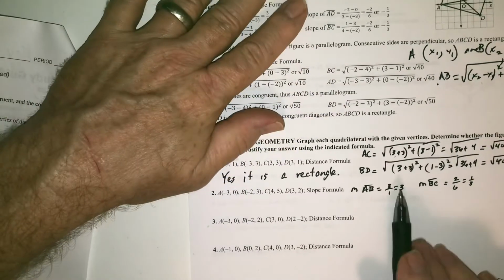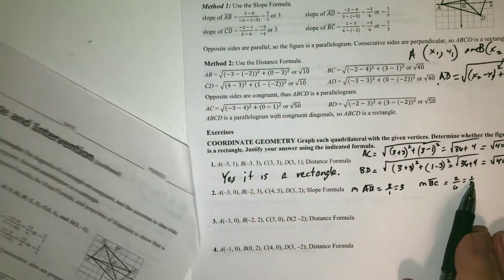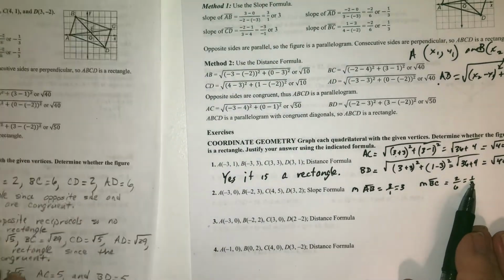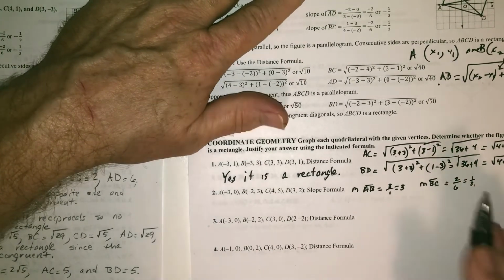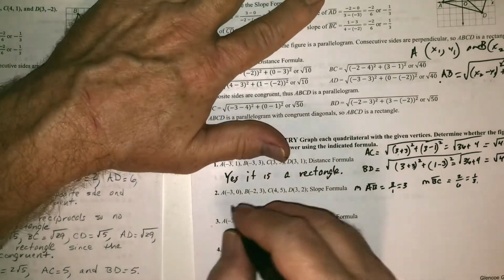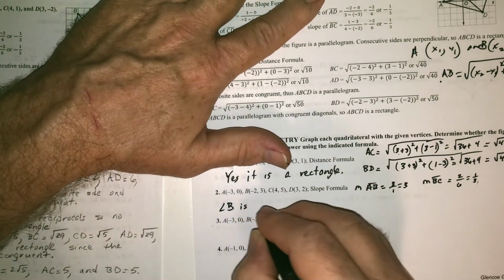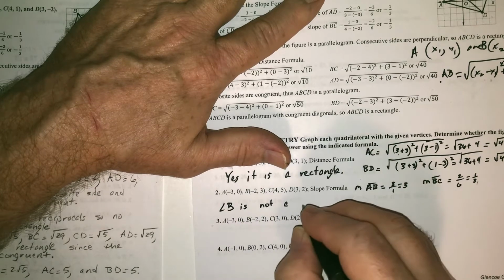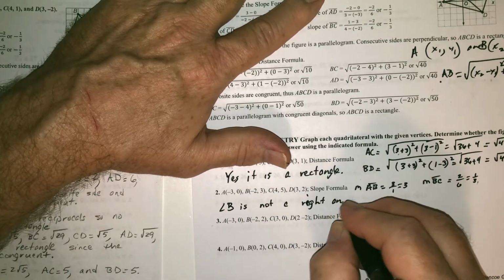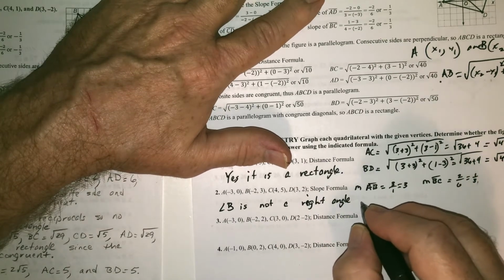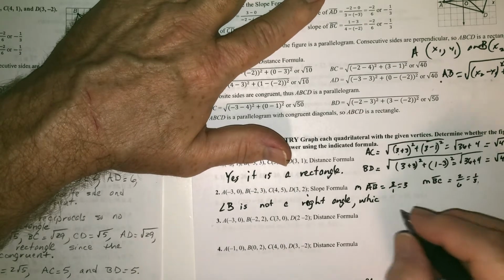All right, and then we look, are these opposite reciprocals? If they are, we need to keep going. If they're not, then it's not going to be a right angle at point B, the common endpoint of those two segments, and they are not reciprocals. So angle B is not a right angle, which means that ABCD is not a rectangle.